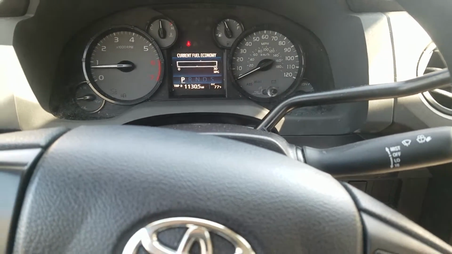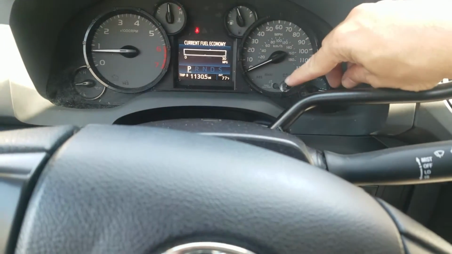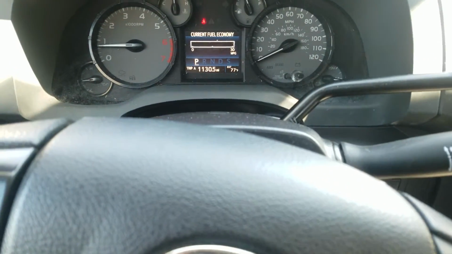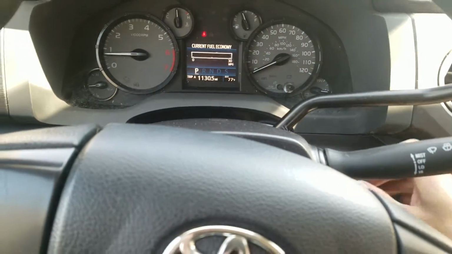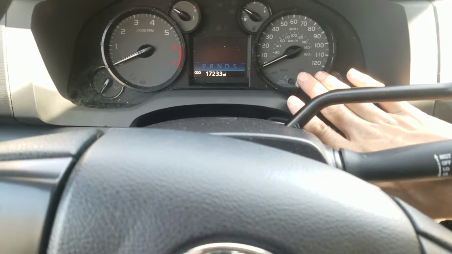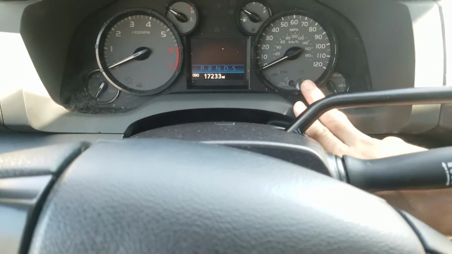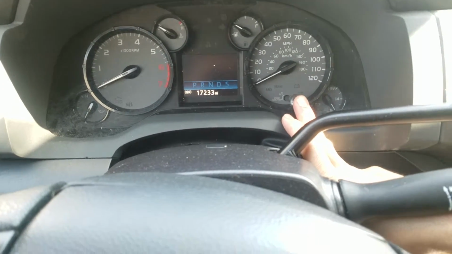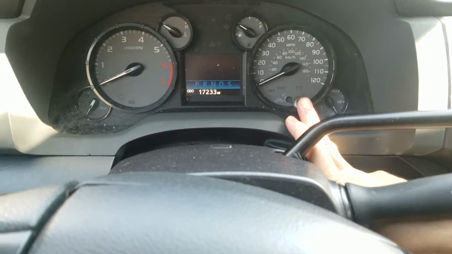So first thing you're going to do is you're going to use the trip button right here, and you're going to set it to trip A. Okay, and then I'm going to turn the car off. Okay, I'm going to hold down the trip button, and I'm going to turn the key forward, but I'm not going to start the truck.